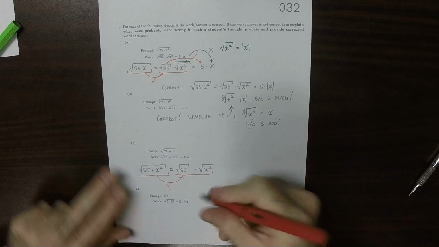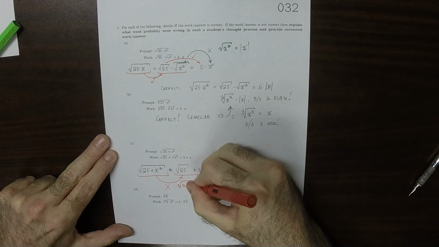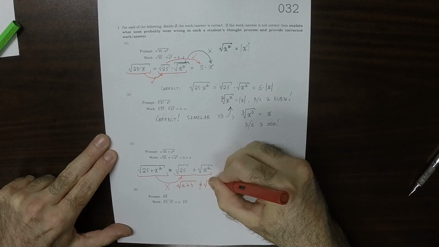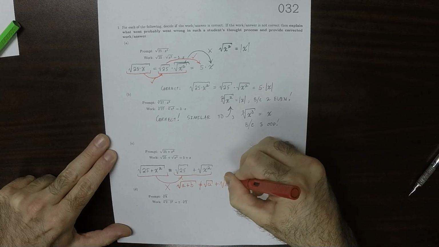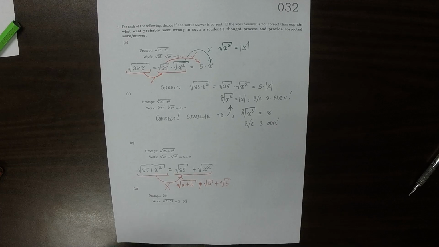And the reason why it's not correct is that the square root of a plus b is not the square root of a plus the square root of b. So that's not true.